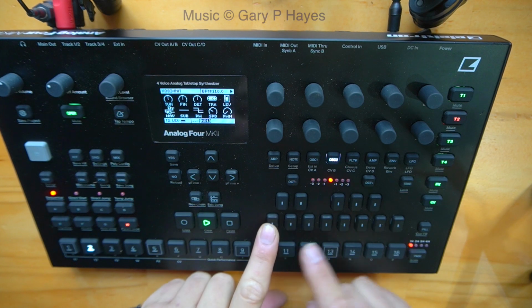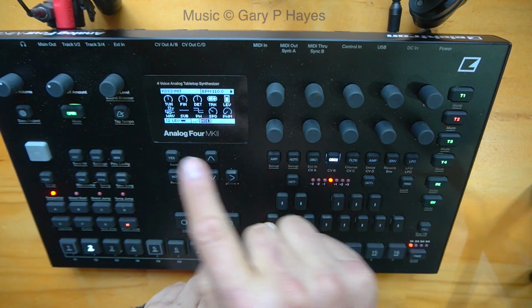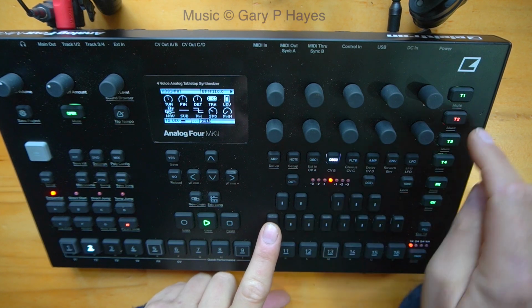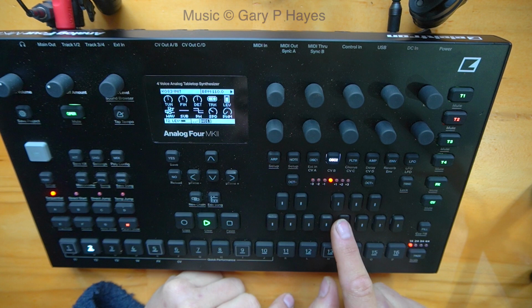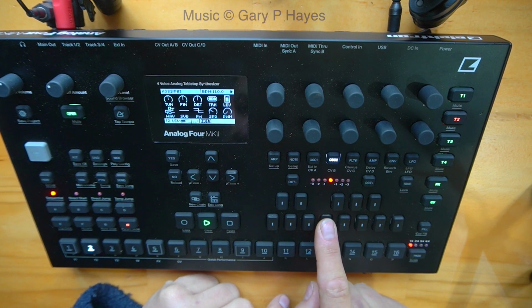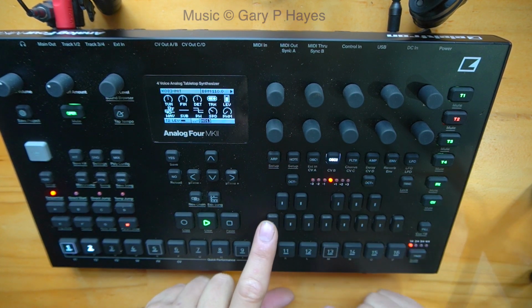So what we have now, excuse me, is track 1 playing through an input into oscillator 2 on this track. And it only plays when I play an oscillator 2 note.